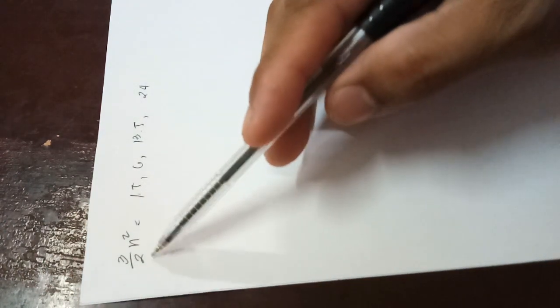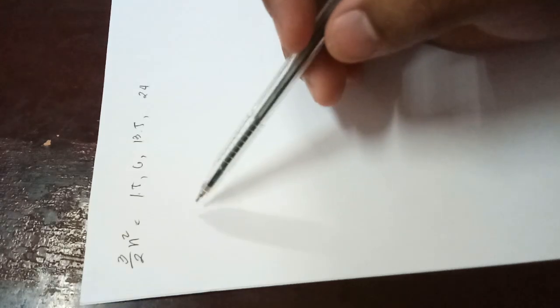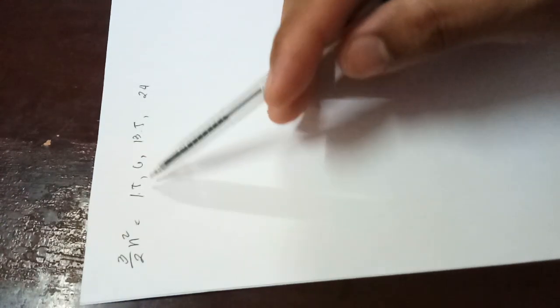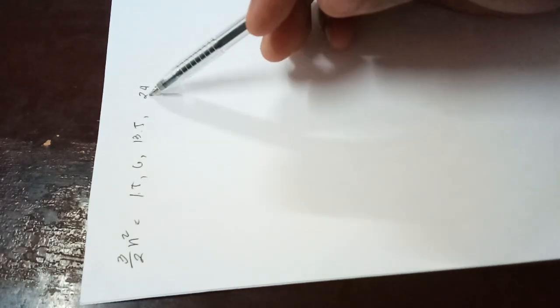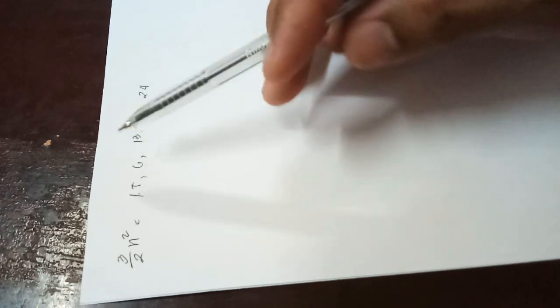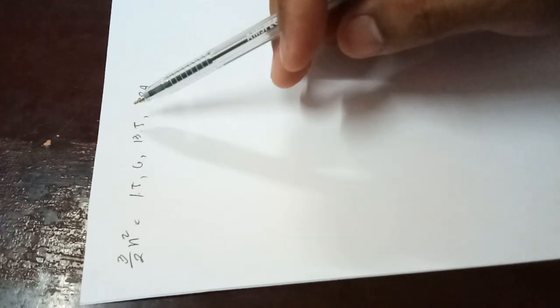So the first part of our formula is 3 halves n squared. So gisolve po natin and we came up with the result. We have 1.5, 6, 13.5, and 24. Ang tanong, saan nanggaling ito? So prior doon sa video natin, I explained to you paano nakuha yung mga results na ito.